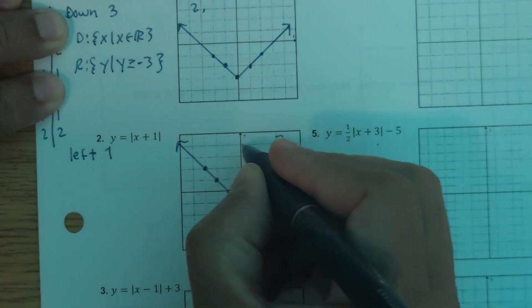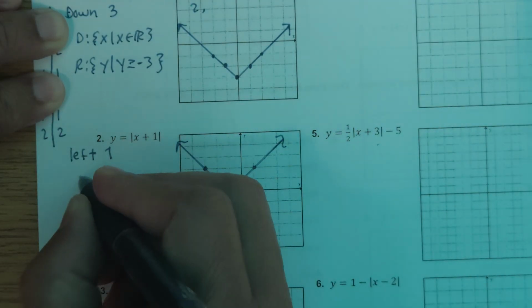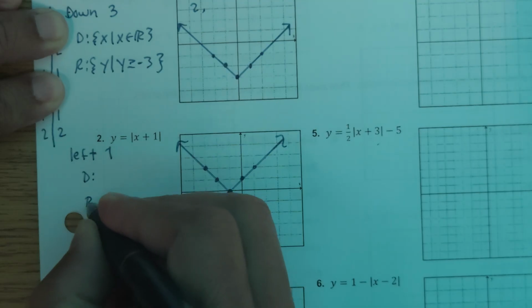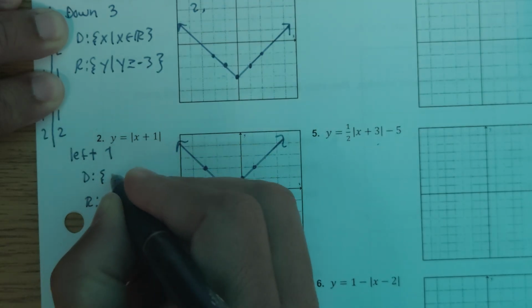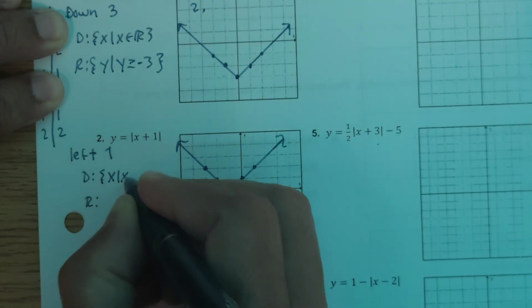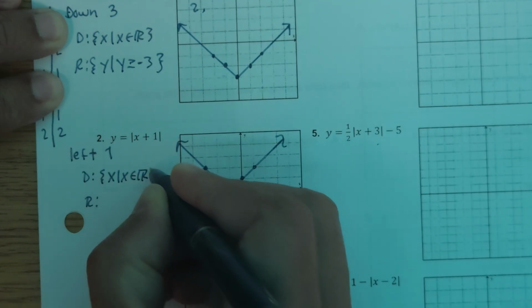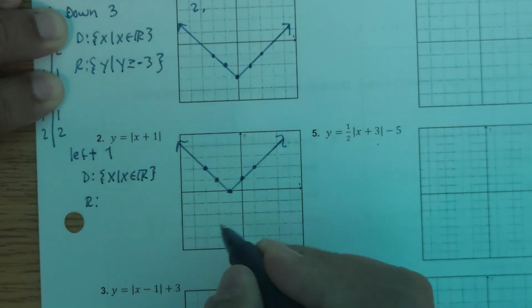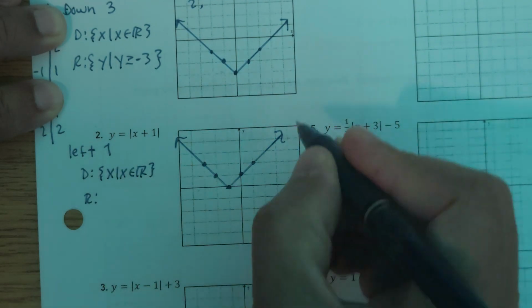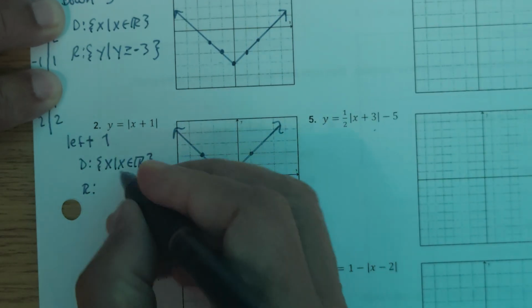Part 2, we just did, that's the graph. And then part 3, domain and range. So the domain in set notation, x such that x is all real numbers again. And I'll save you the suspense. This will always be the case for the absolute value function, unless you're given a restricted domain to work with.